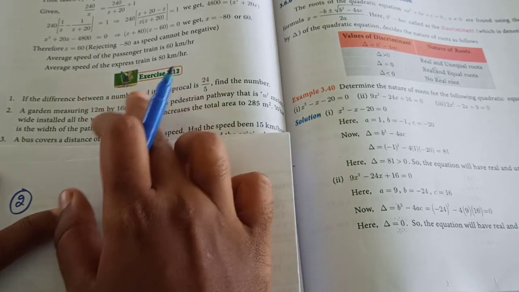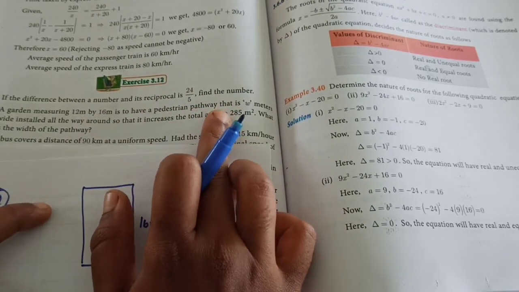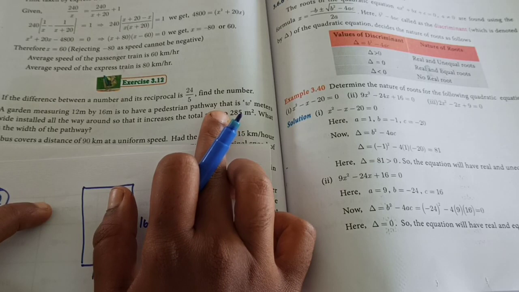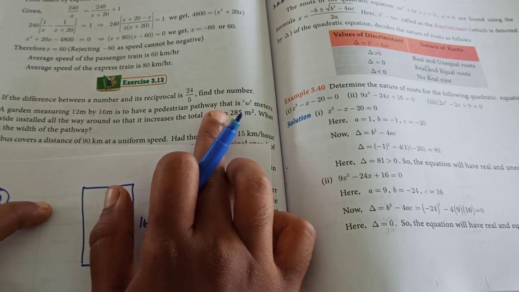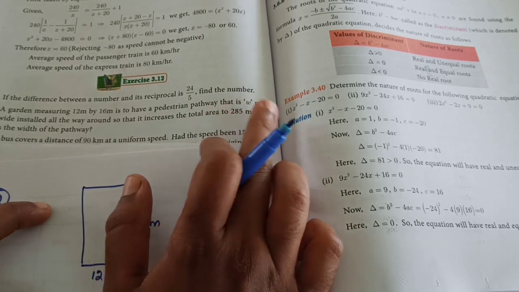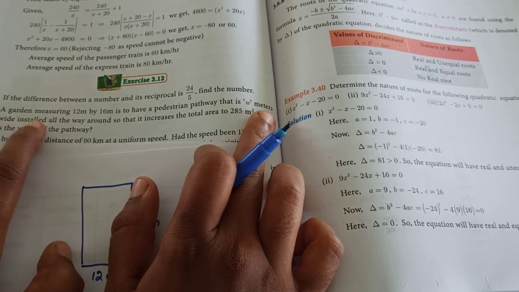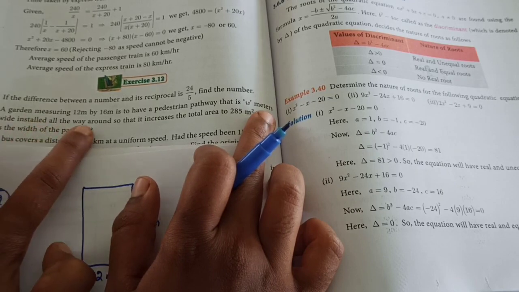Got it? Then it is to have a pedestrian pathway. What is the meaning of pedestrian pathway? The pathway where the people walk, no? So, that pedestrian pathway is W meters wide, installed all the way around.